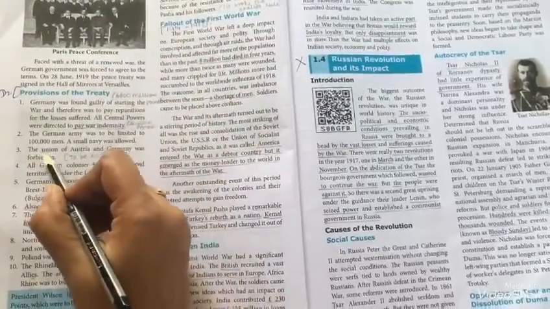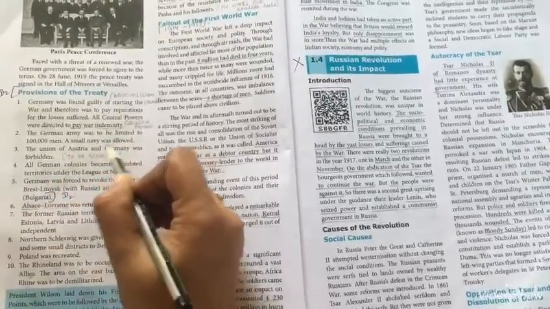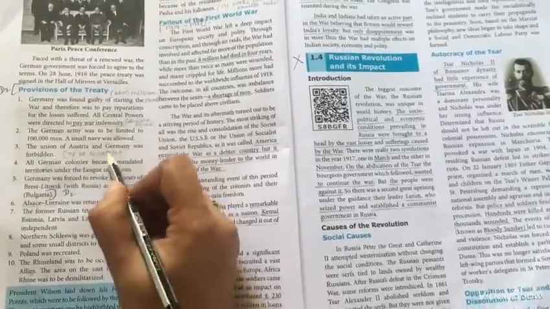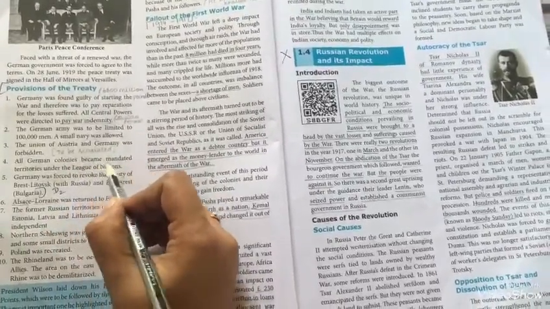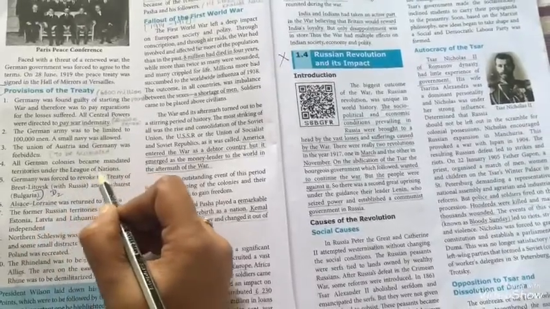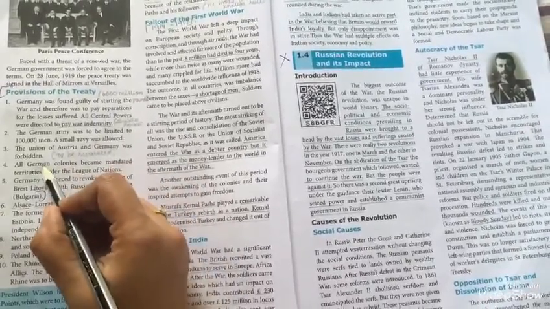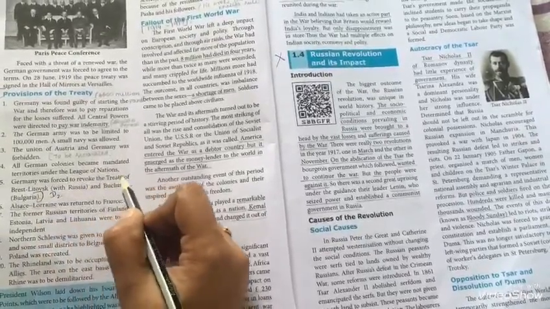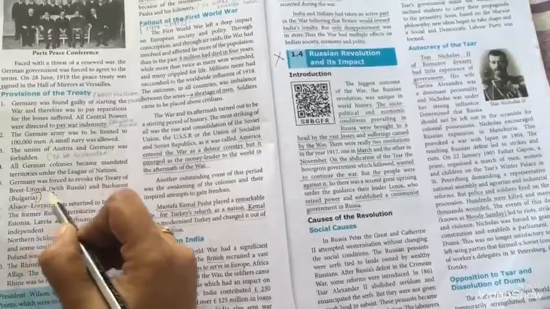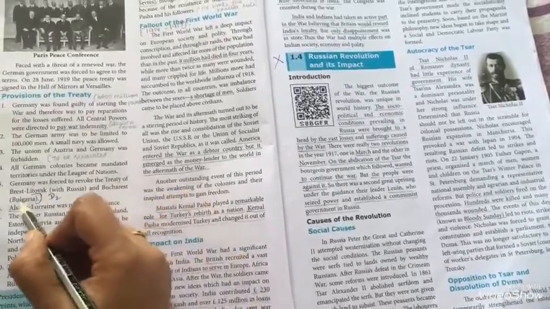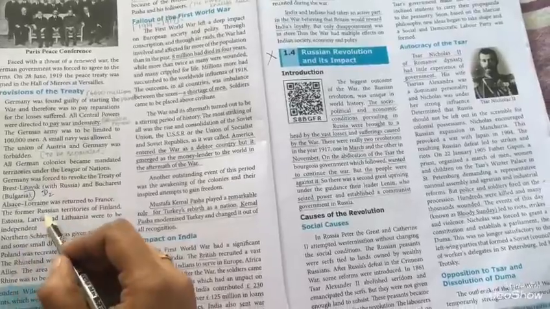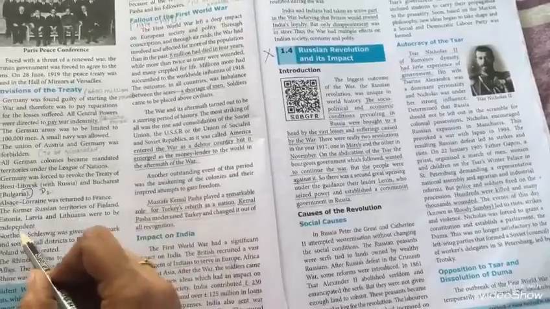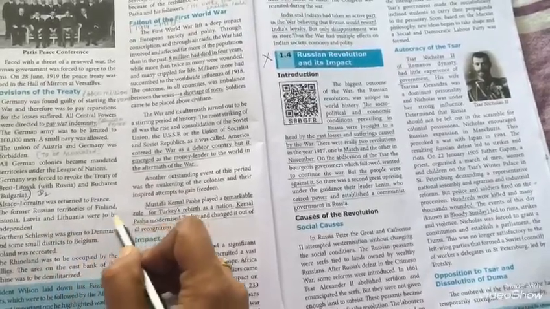Okay, the third point is the union of Austria and Germany was forbidden. So Austria and Germany should not be in a relationship, they should be separated. German colonies became mandated territories under the League of Nations. So the colonies of Germany came under the League of Nations. Germany was forced to revoke the Treaty of Brest-Litovsk with Russia and Bucharest, that is Bulgaria. Alsace-Lorraine was returned to France. The former Russian territories of Finland, Estonia, Latvia and Lithuania were to be independent.